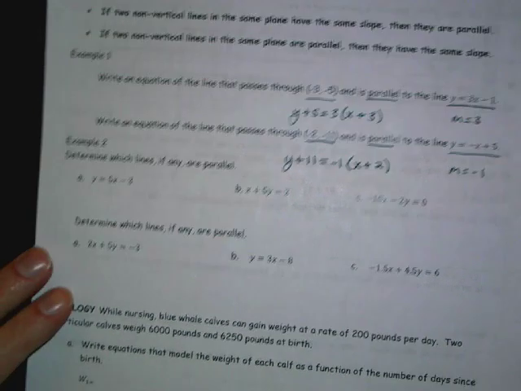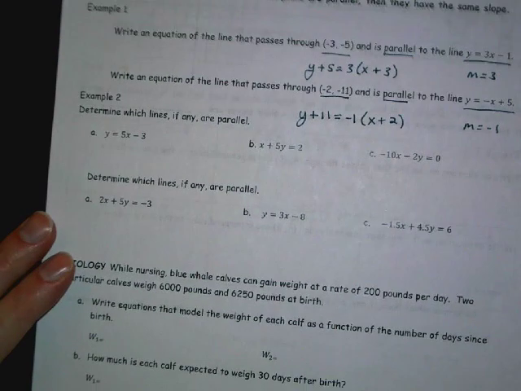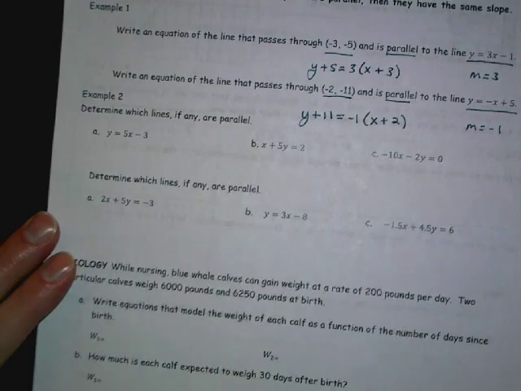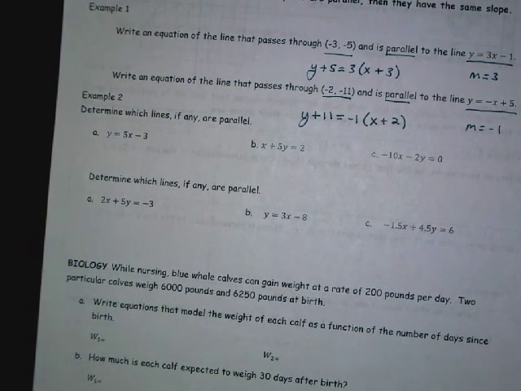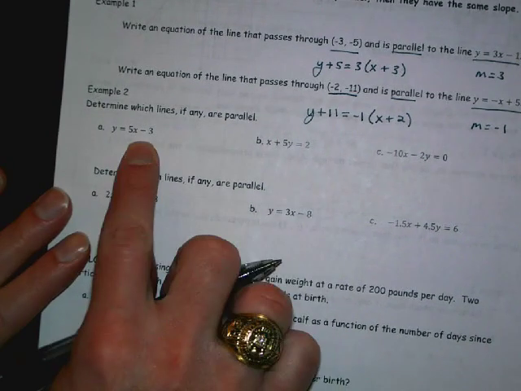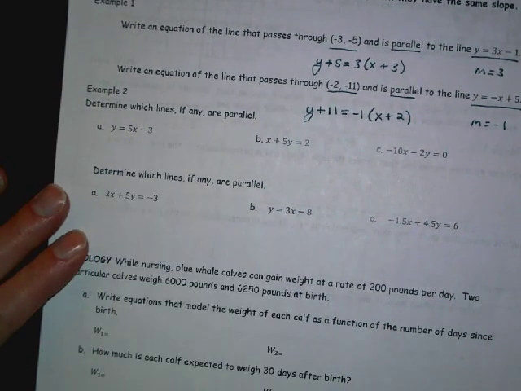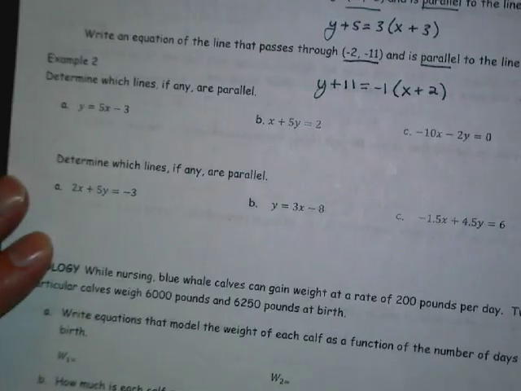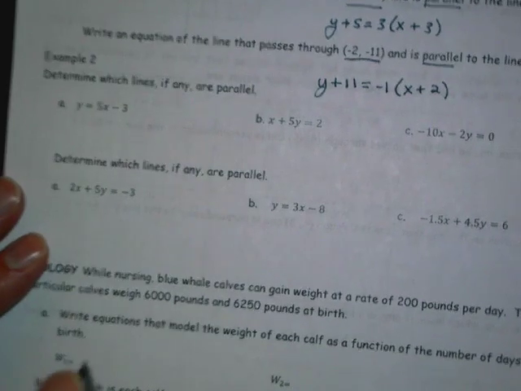Okay, then another way you might be asked is I'm going to give you 3 different equations, and you have to tell me if any of them are parallel. Could be none of them, could be 2 of them, could be all of them. You just got to find the slope. Okay, so the easiest one to find the slope from is A here. That's already in slope-intercept form. What's the slope of that line? 5.